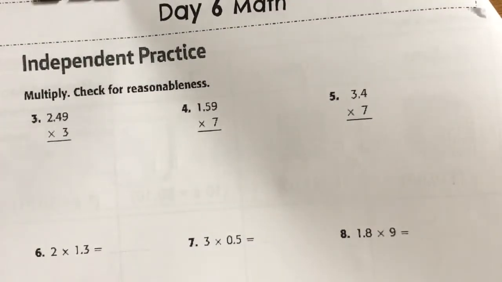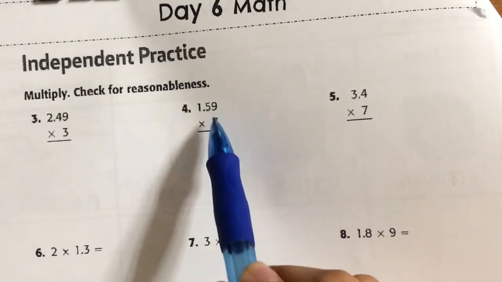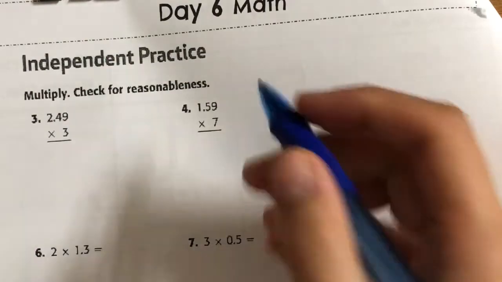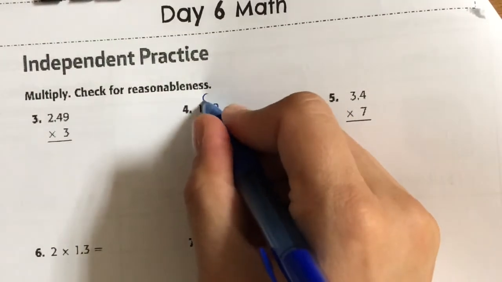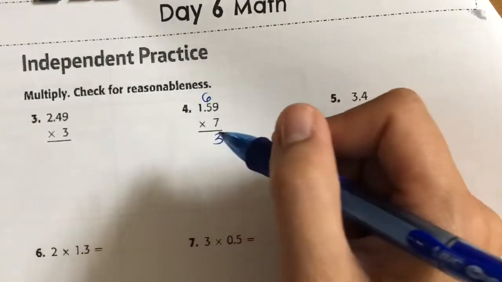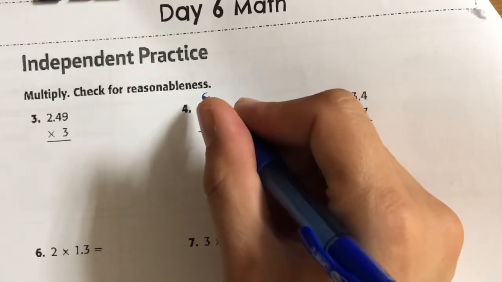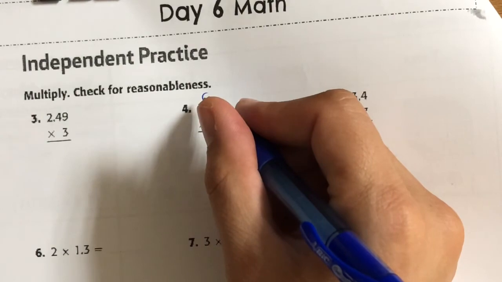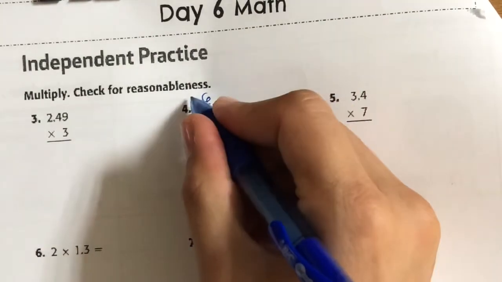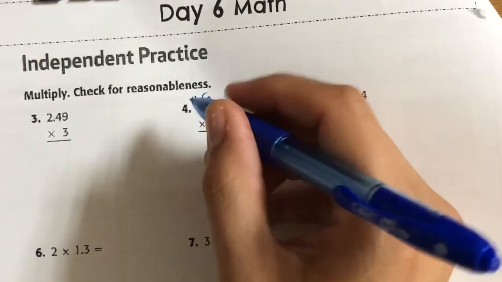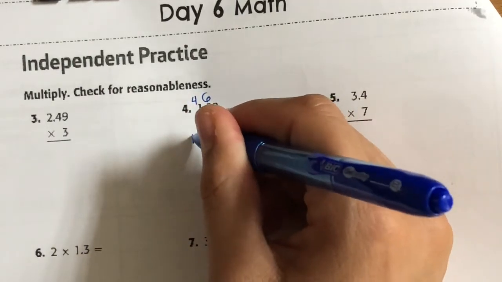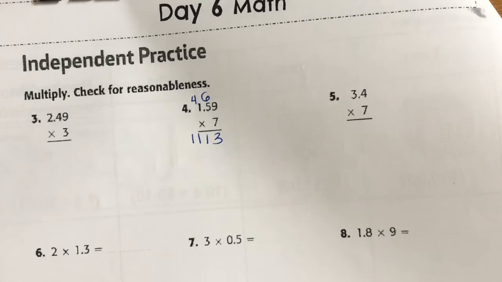So you're first gonna multiply this normally. You're gonna just multiply the 7 by every single number, making sure you write correctly. So here we have 9 times 7 is 63. Leave the 3, carry the 6. 5 times 7 is 35. 35 plus 6 is 41. Leave the 1, carry the 4. 1 times 7 is 7. 7 plus 4 is 11. Right now, as the number stands, it's actually 1,113.